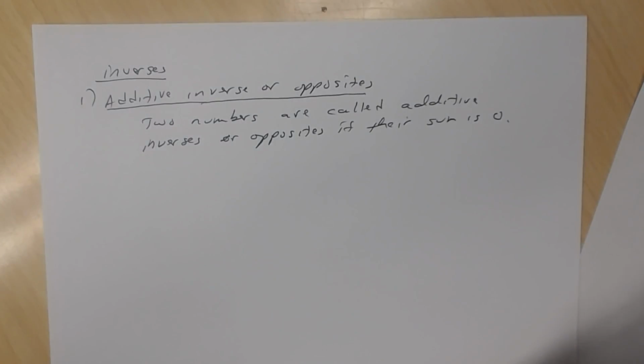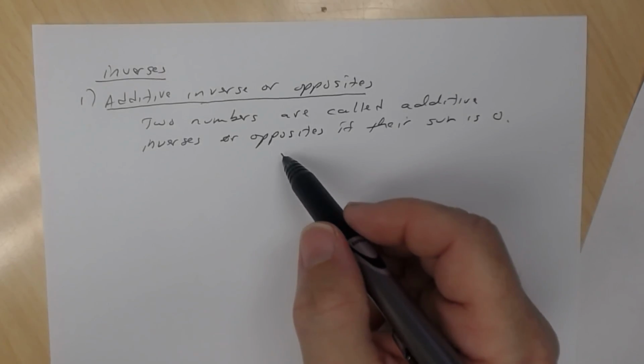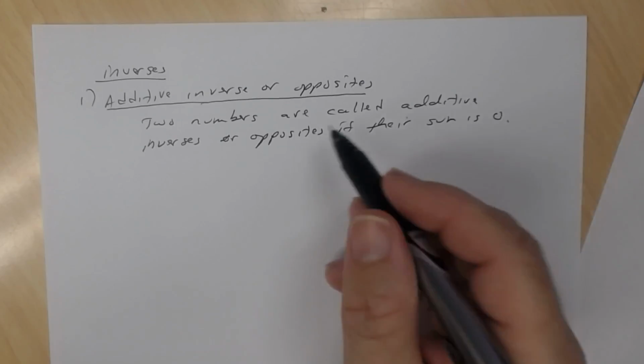Okay, so two numbers are called additive inverses or opposites if their sum is 0. Now, let's think about the idea of opposites. It's easier to think of opposites because you dealt with opposites before.